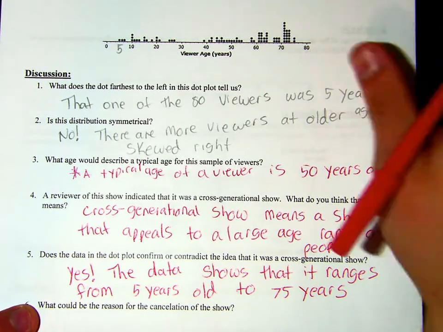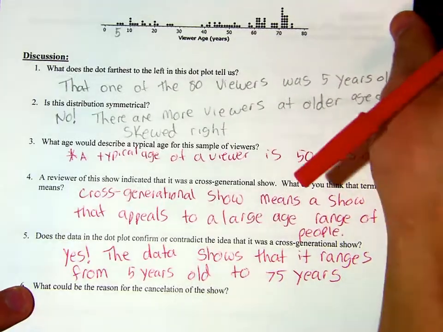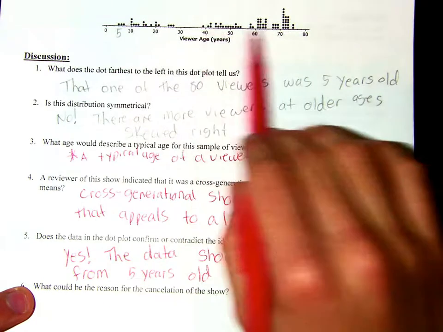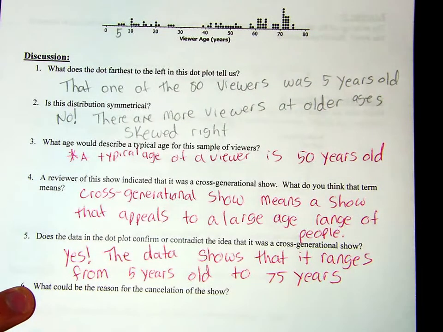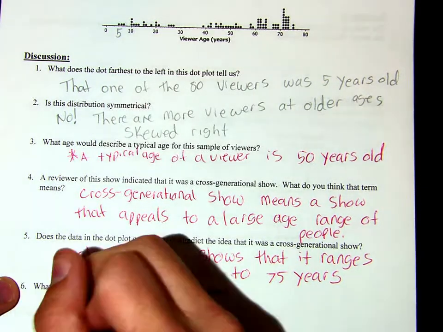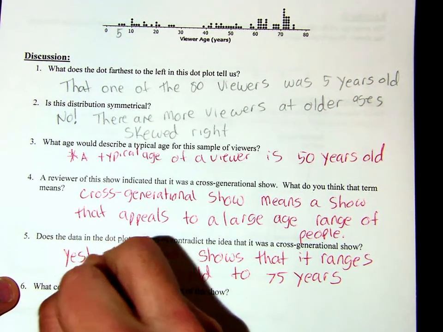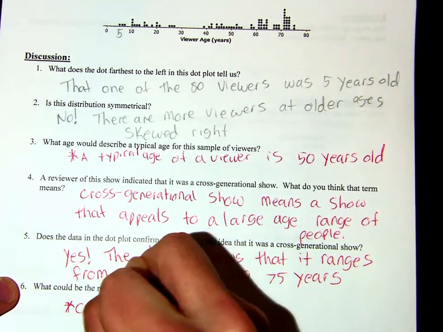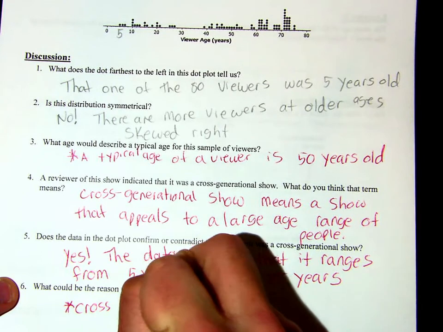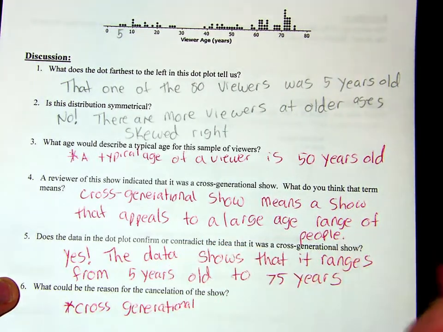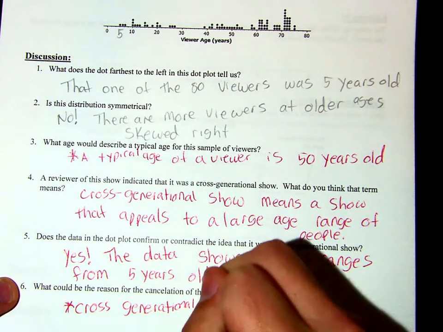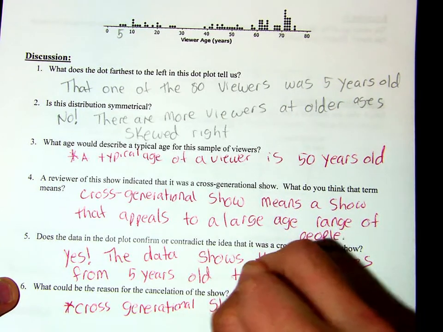And if they have a large range of age groups that watch the show, it could be canceled because it's harder to get sponsors because of how large the age range is. So we could say that cross-generational shows are hard to get sponsors.